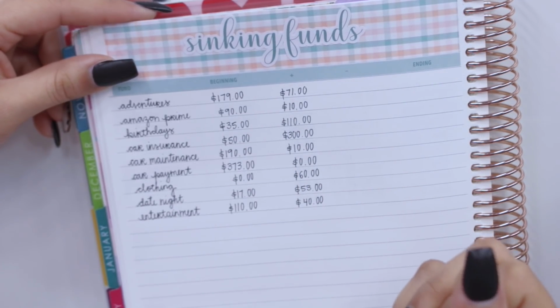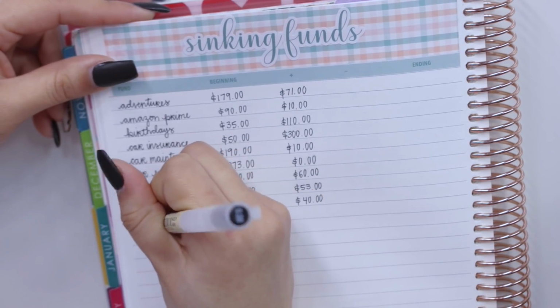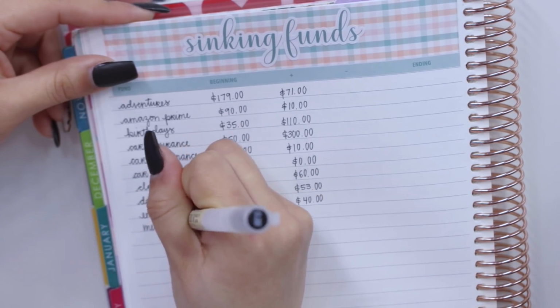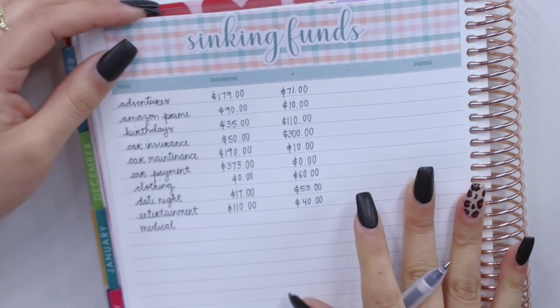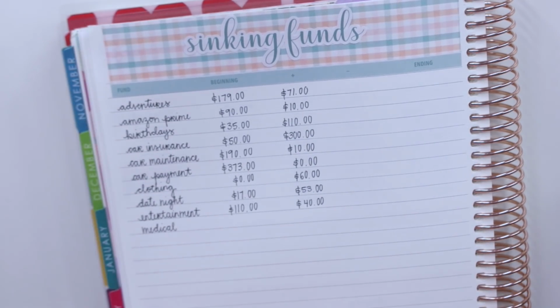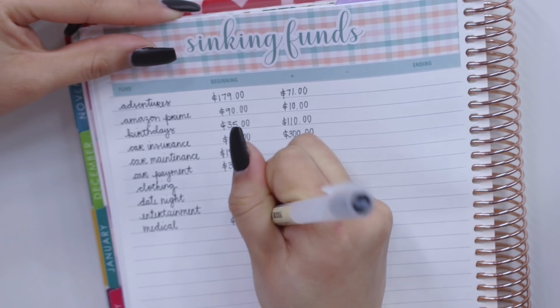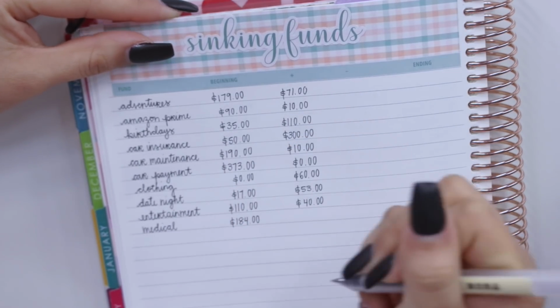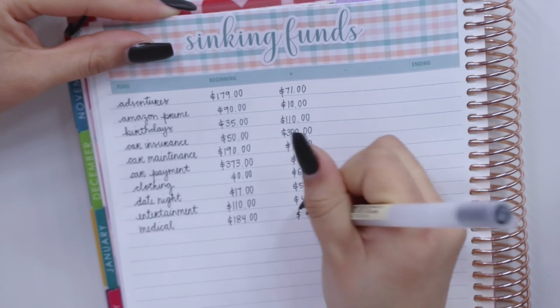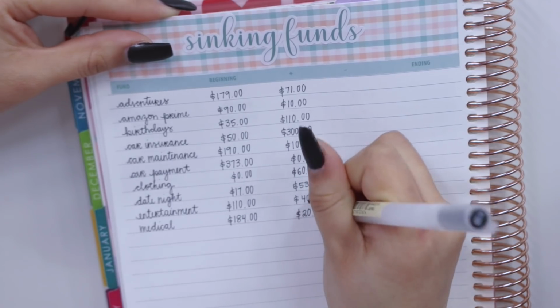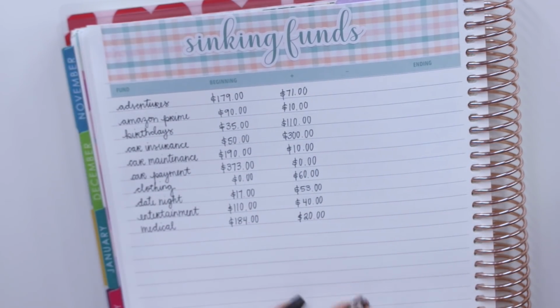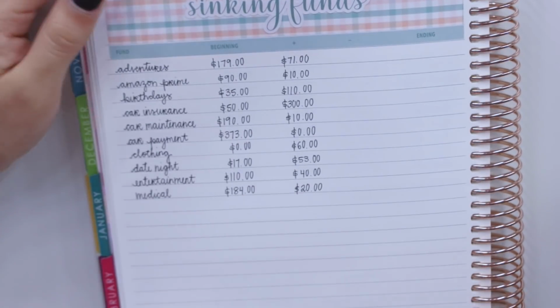Next, I have medical, where I mentioned last month that I was going to buy my contacts. So I did order them. I'm just waiting for them to call me, and I don't have to pay for those until I go pick them up. So far this month, I am beginning with $184. And I'm just going to add $20 because I believe the girl said that it was going to be around $190, so just to have a little bit left.